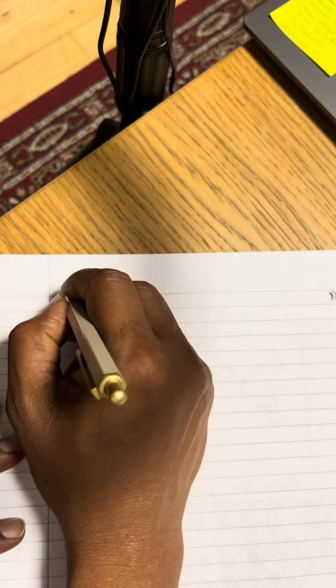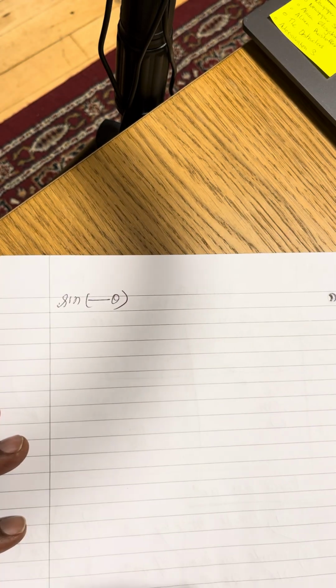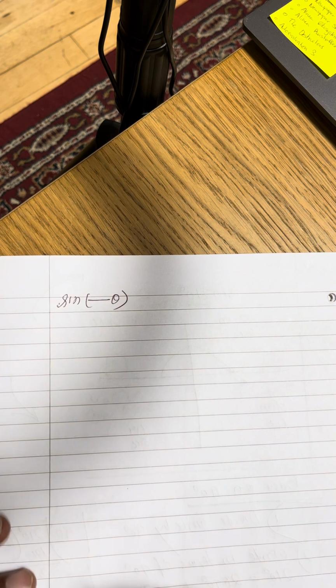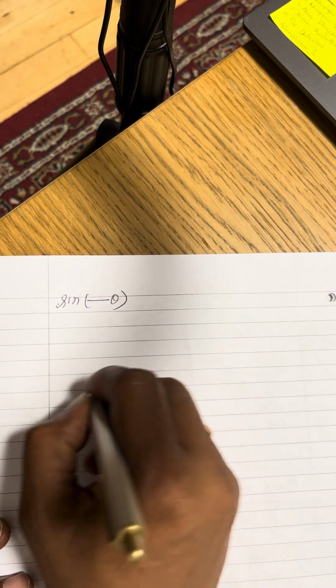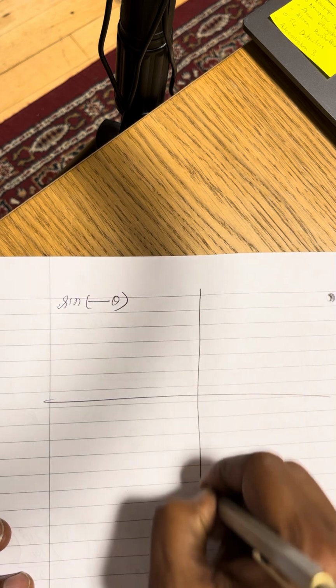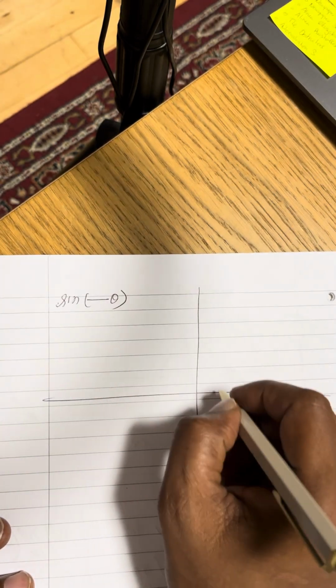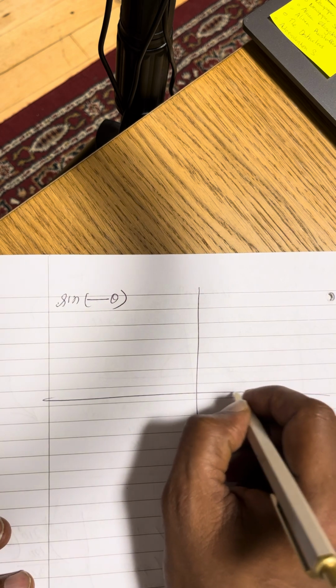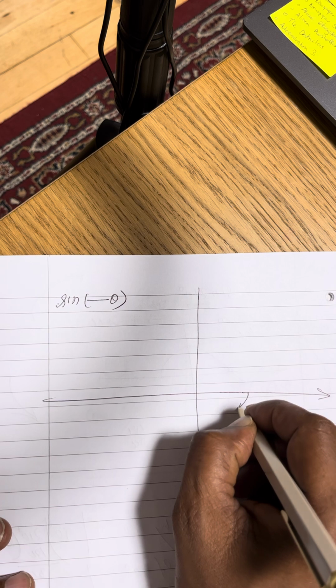Say, sine minus theta. What will happen? What does it mean? Clockwise, yeah, that's the quadrant here. If you go clockwise, what will come here? This is the 0 line in this block.